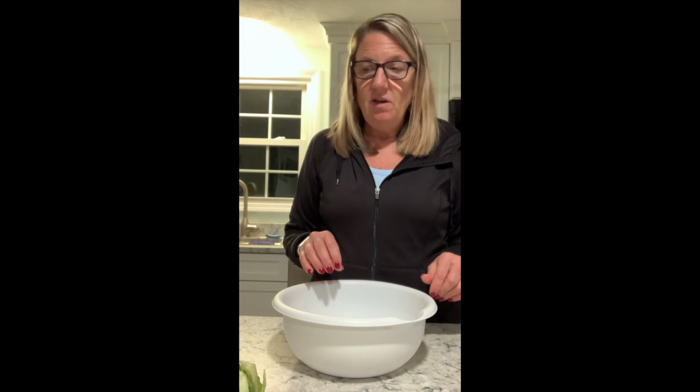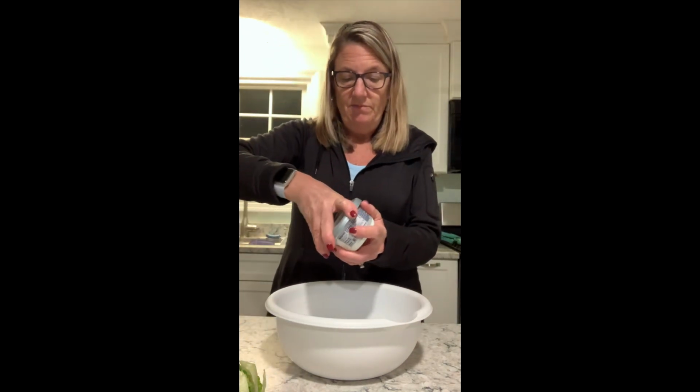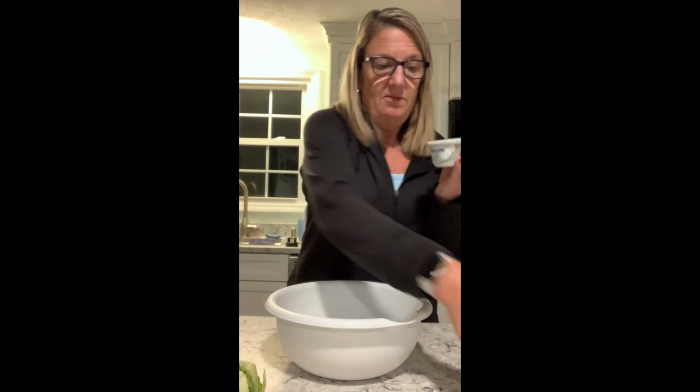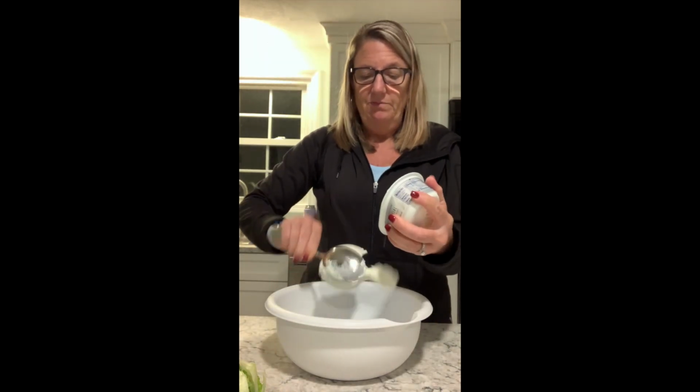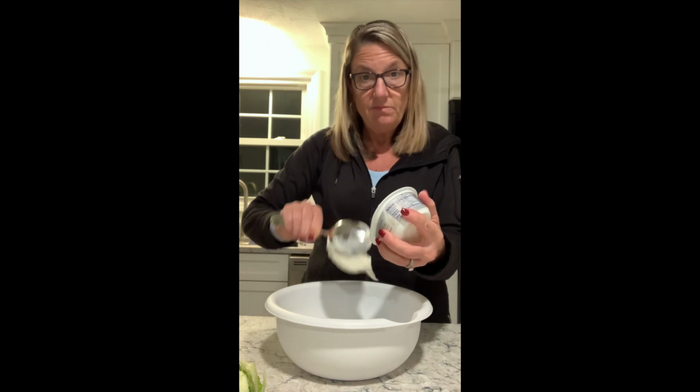Then you're going to take one 8-ounce container of cream cheese. This is 8 ounces. Make sure you read it on the side. See, it says 8 ounces right there. I'm going to put it in a bowl. Use the whole 8-ounce container.